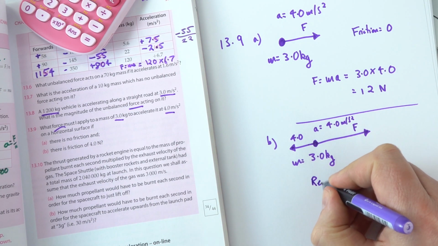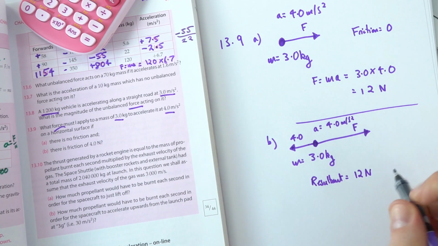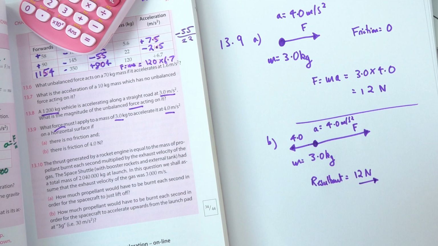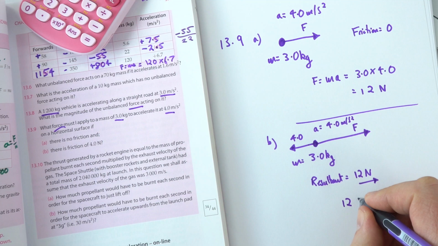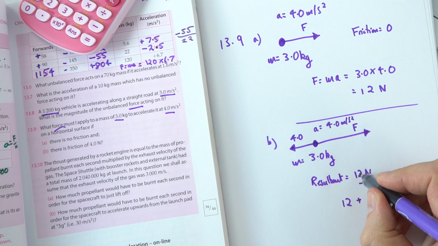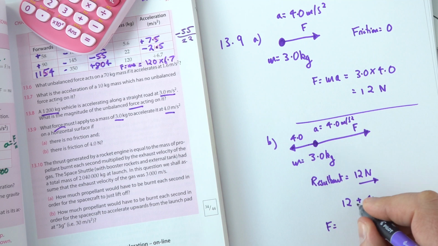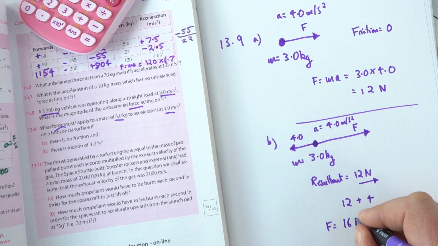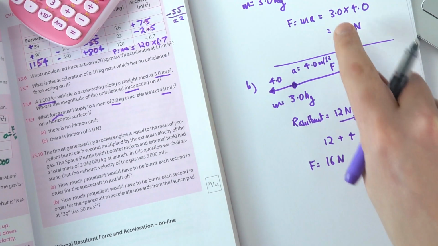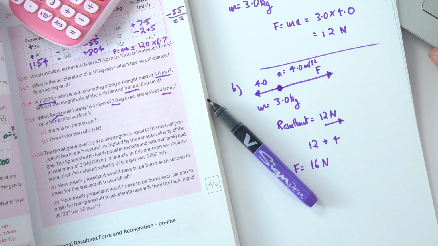So the resultant force equals 12 newtons, and that's going to be going to the right. But now we've also got to overcome this 4 newton force here. So in addition to this 12 newtons, we have to add on another 4 newtons to overcome that. And that means that the force over here, F, is going to be equal to 12 plus 4, which is 16 newtons. So here we need to apply 16 newtons rather than the 12 newtons to keep it going at the same acceleration. So let's just check that again.